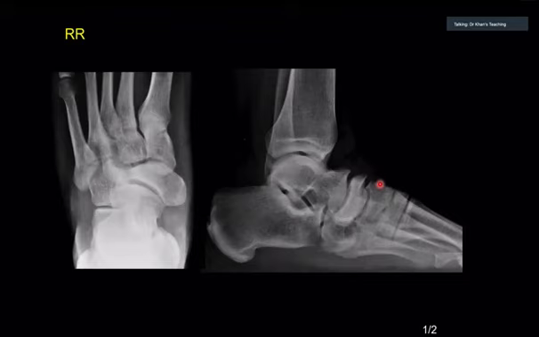Okay, rapid reporting. What is happening here? I think the head of the fifth metatarsal, I can't see its cortical outline, so it's abnormal on a rapid reporting basis. Excuse me, this is the, which bone? Oh, this part, this is the navicular.